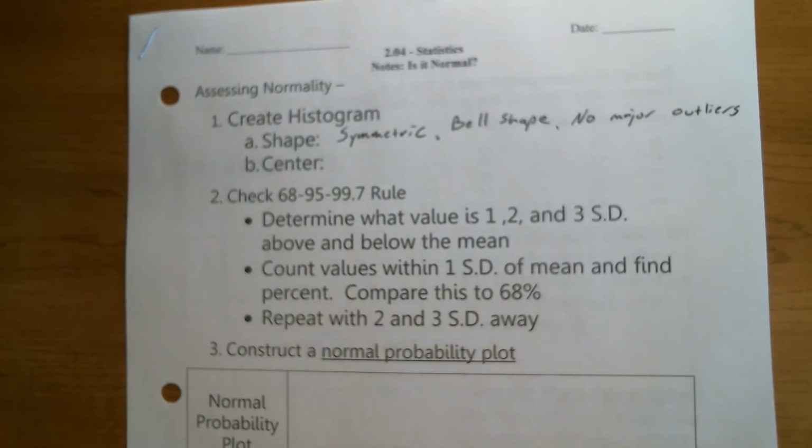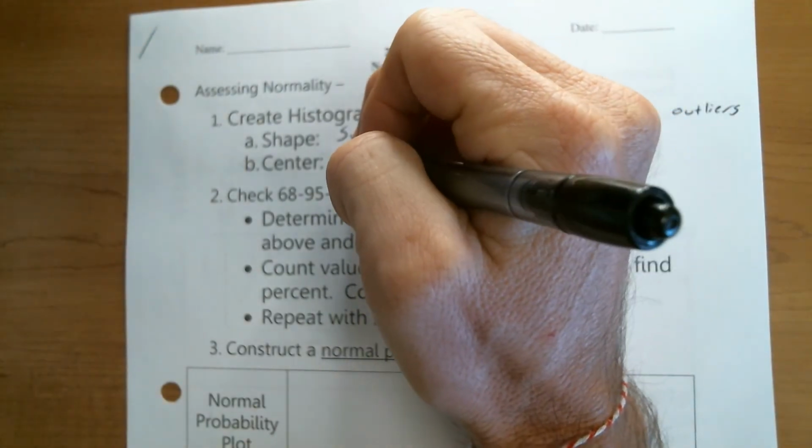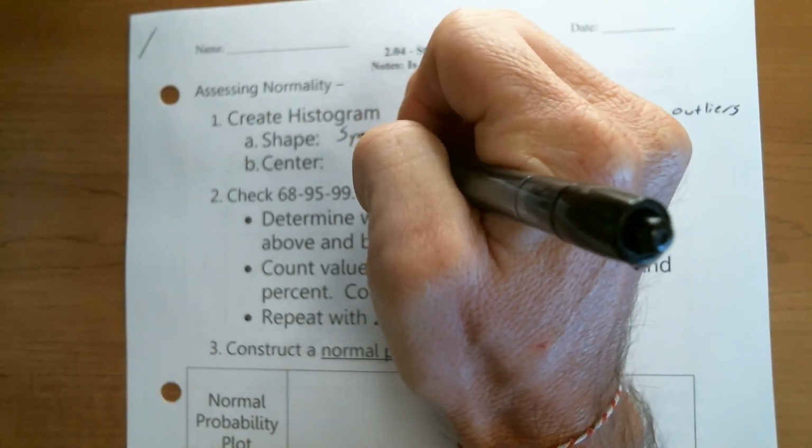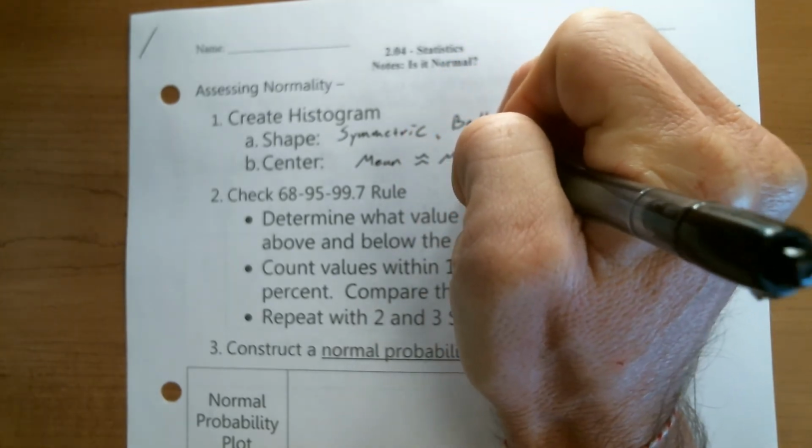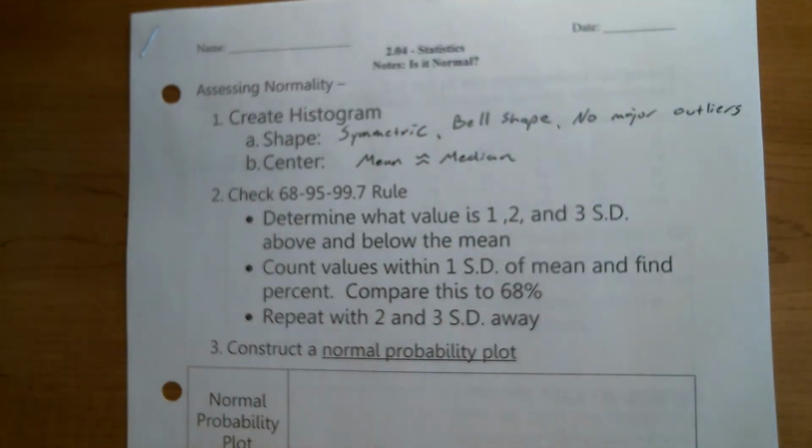As far as the center is concerned, we're going to hope that the mean is relatively close to the median. When you're dealing with real world data, they're unlikely to be exactly the same, but we hope that they're relatively close. So that's step one: create a histogram, look at the shape, check the center, see what's going on there.